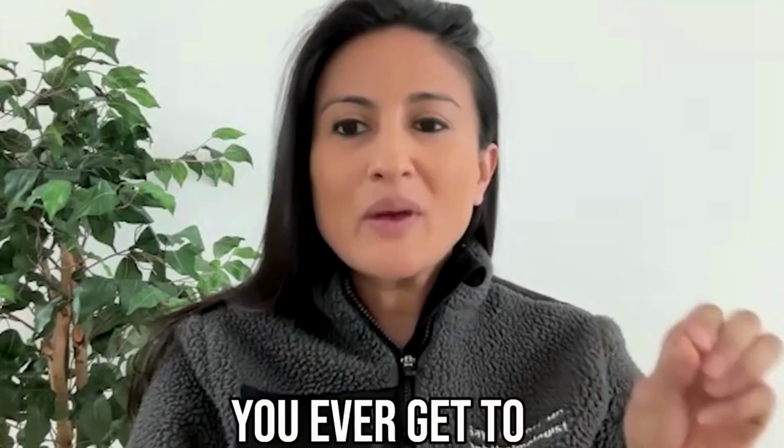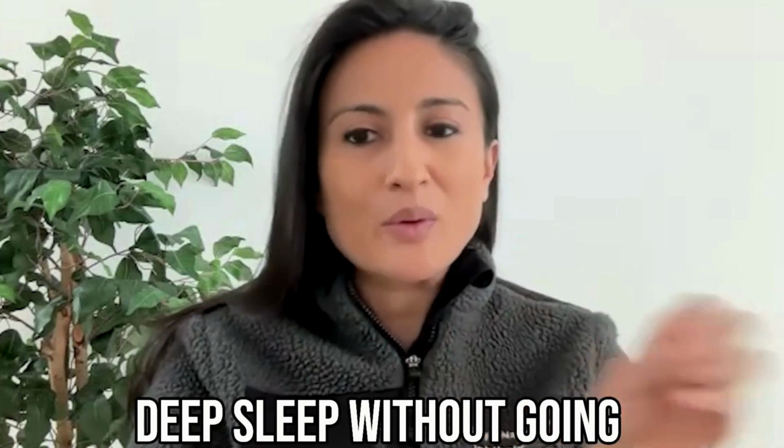Getting back to the stages of sleep, another question I have is, can you ever get to deep sleep without going through other stages? Like, does it always have to happen that way? Yeah, generally you're going to go from a transitional stage. Stage 1 is sort of our transitional stage from being awake to going into those deeper stages of sleep. If you're going straight into slow wave sleep, then that could be a sign that there's something wrong. That could be a sign that you're really sleep deprived or maybe you're sick.